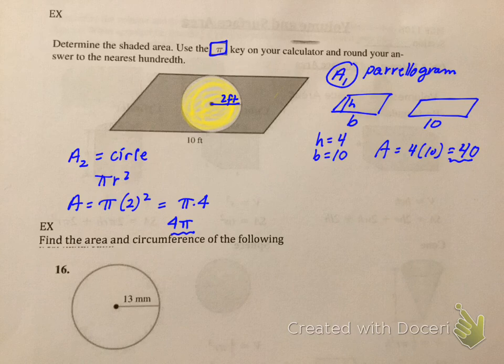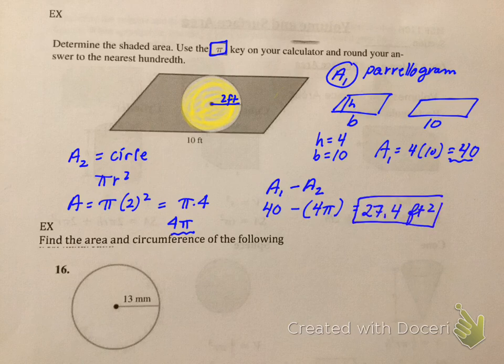So if I want to determine the shaded region, I'm going to take area 1 minus area 2. Area 1, remember, is 40, and then we're going to minus, in parentheses, 4 pi. So in your calculator, I want you to take 40 minus 4 pi. What I got was 27.4 feet squared.